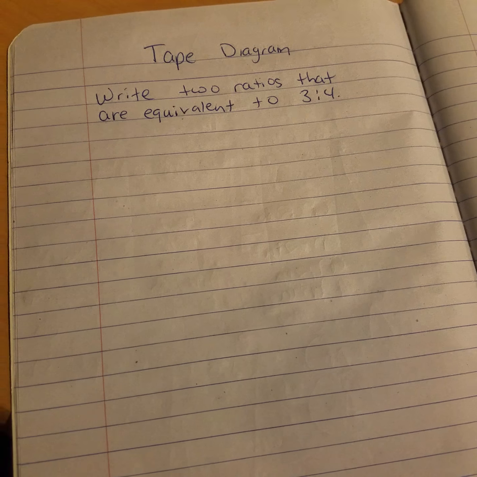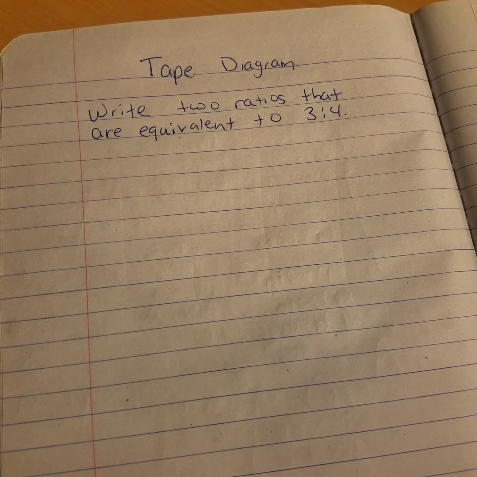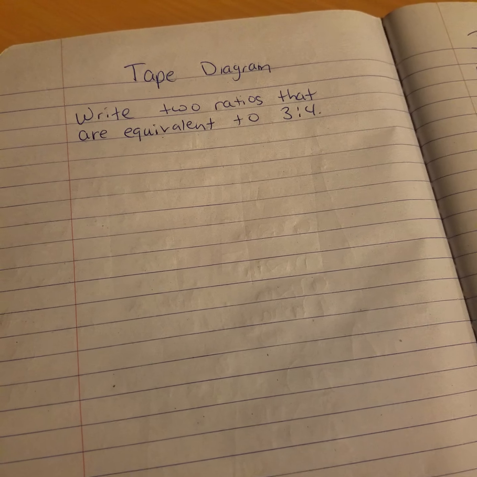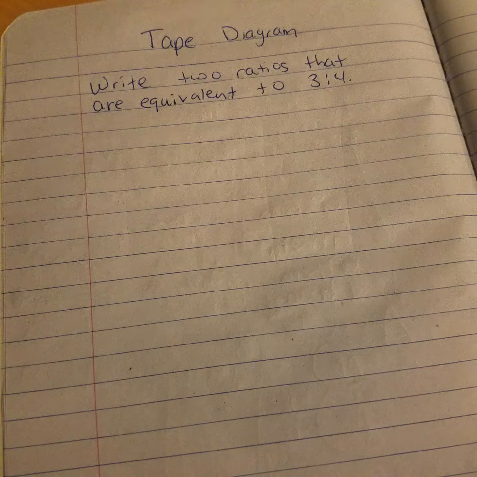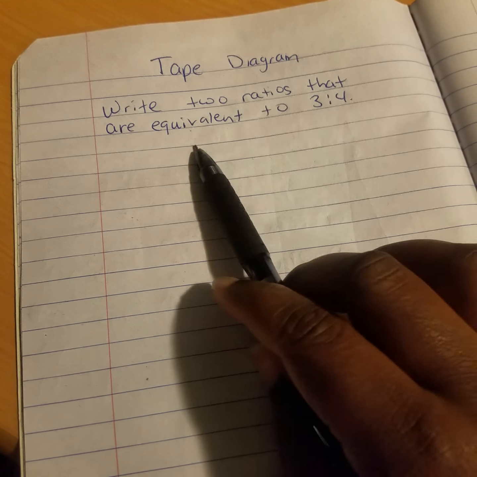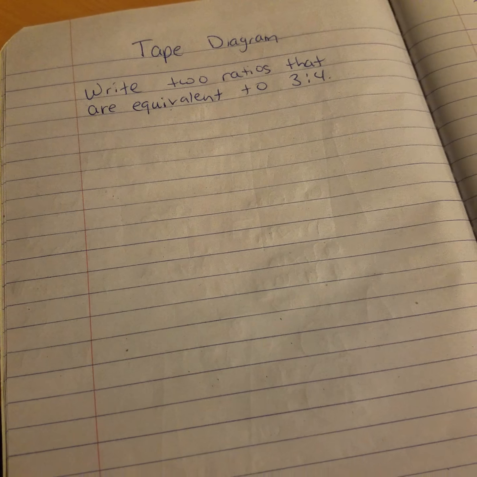We're looking at tape diagram for equivalent ratio. We went over it last week, and we said that it's more of a conceptual strategy to help us understand equivalent ratio a little better. So this says write two or more ratios that are equivalent to 3/4.